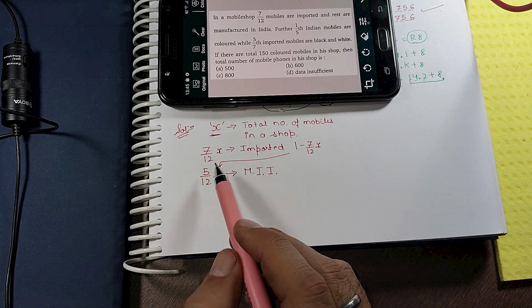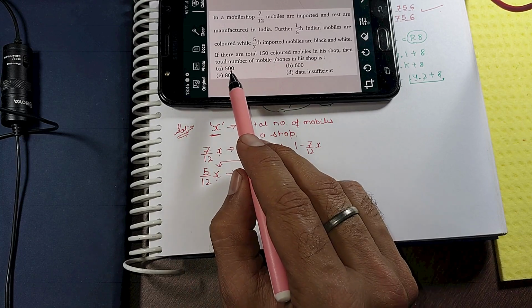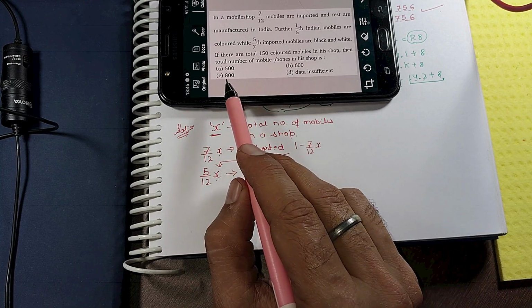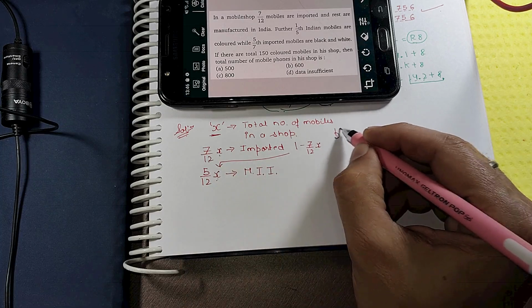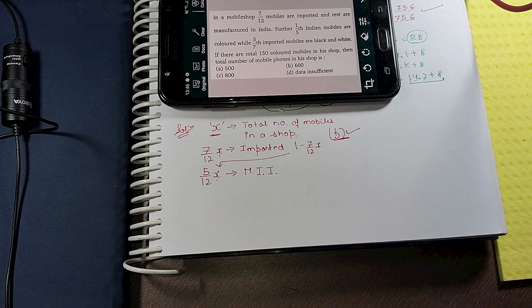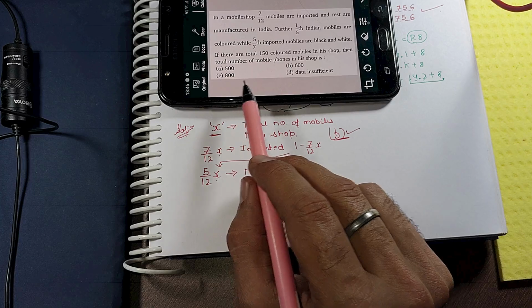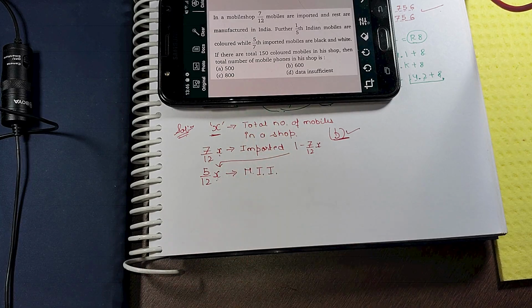Now from the options we see that the X should be a multiple of 12. Now 500 is not a multiple of 12, 600 is, 800 is also not a multiple, so we can easily say that only one option is a multiple, so option B is the right answer. So this is, I call, a clever approach. But let us suppose if the options were given in such a way that there were two multiples of 12. In that case we will approach it like this, right?